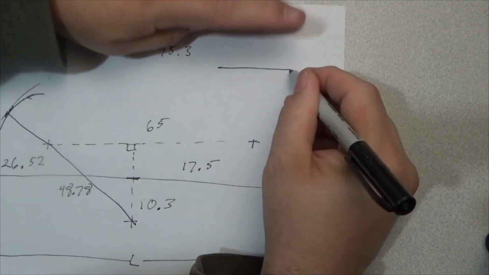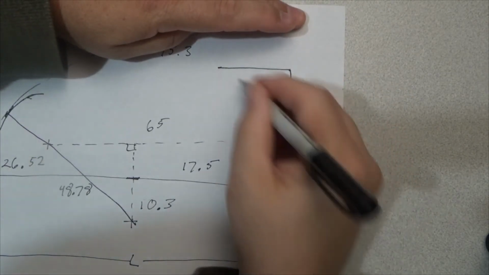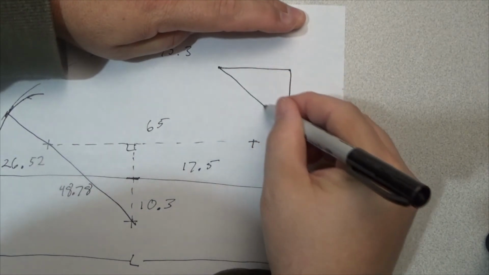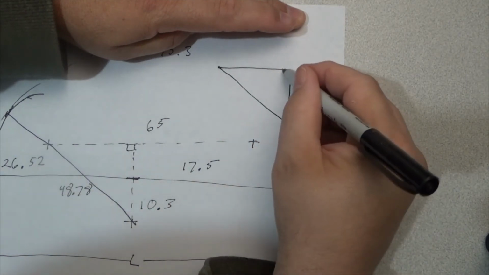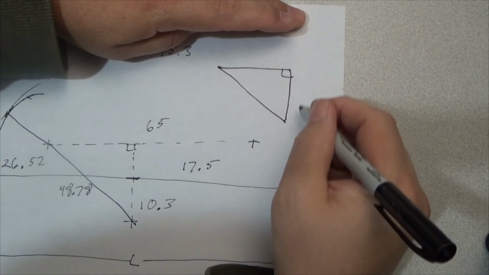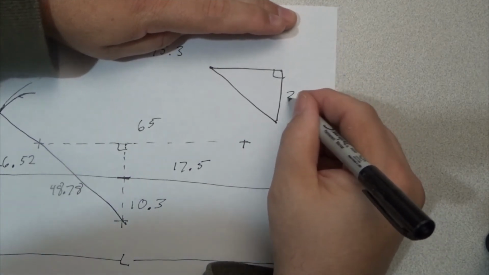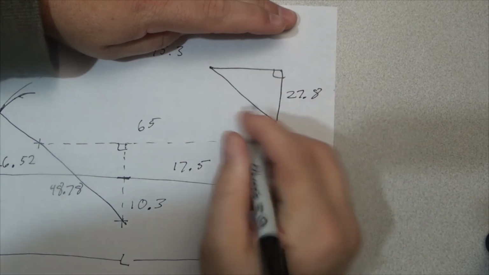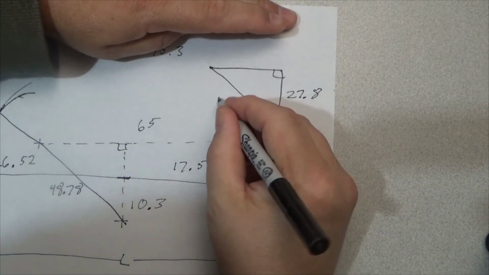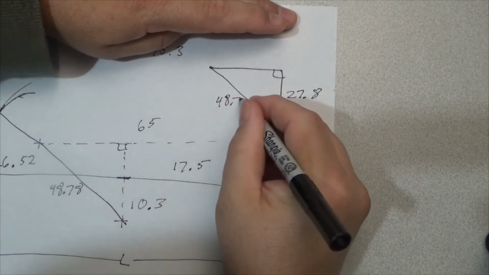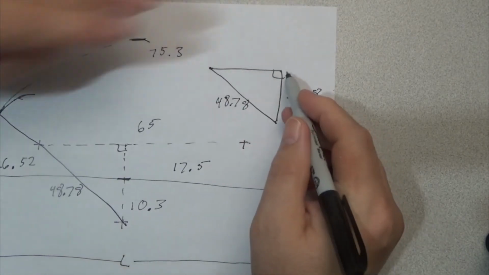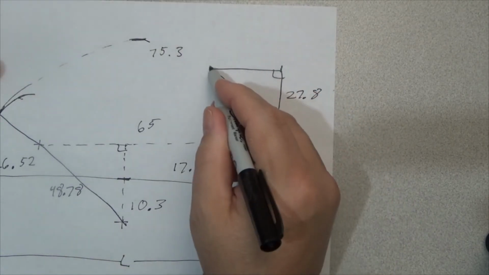So right here, this side is 27.8, and this hypotenuse is 48.78. Now I want to find the distance from here to here.